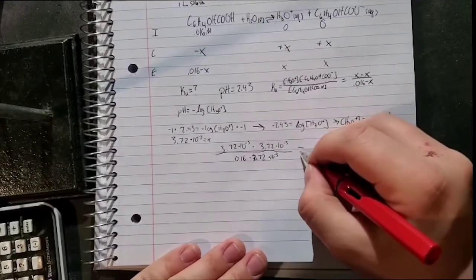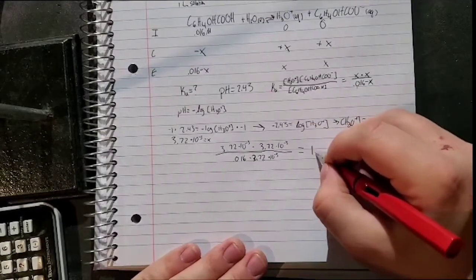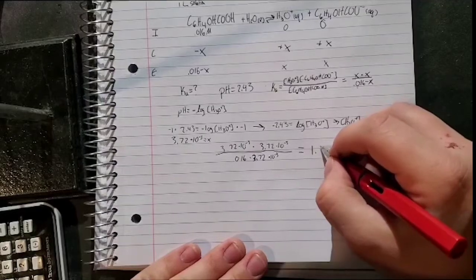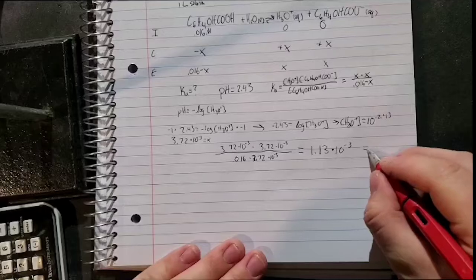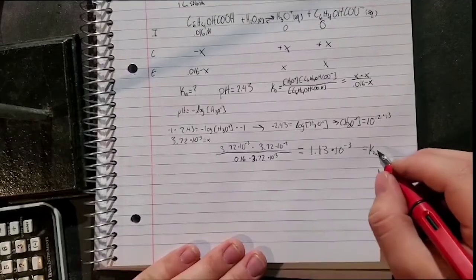What that ends up being is 1.13 times 10 to the -3, and that is our Ka. We're not done quite yet.